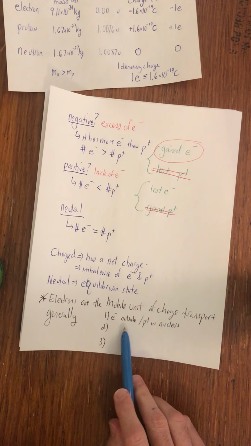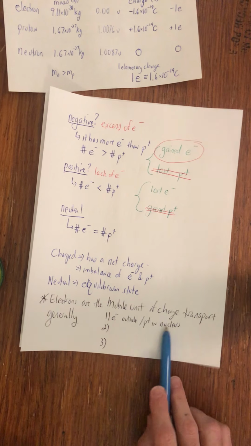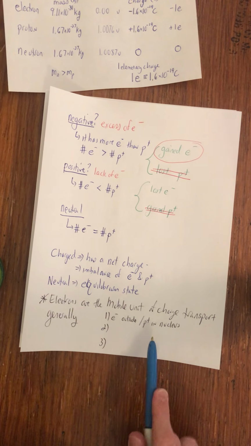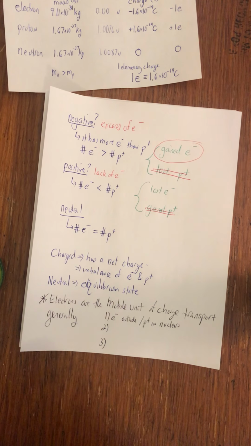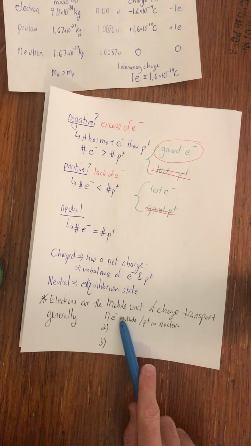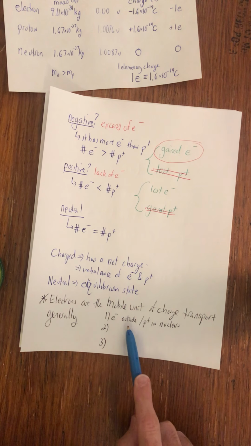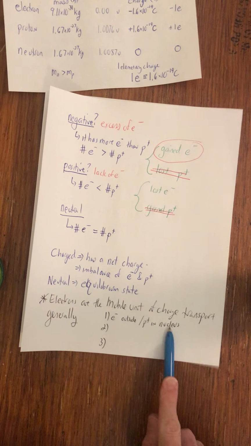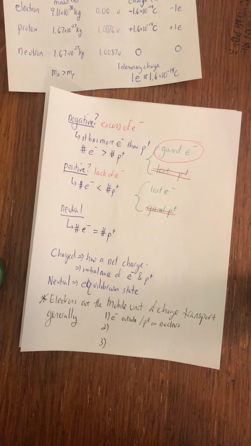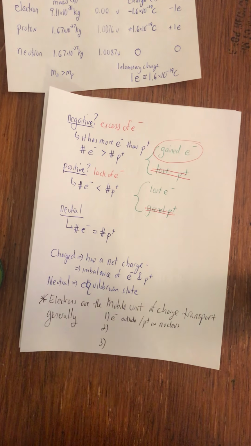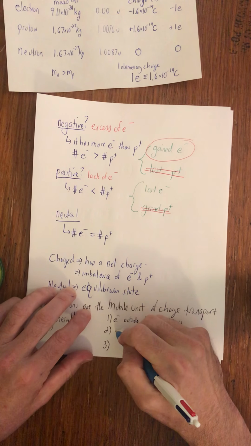Well, the electrons on the outside are easier to move around than the protons in the nucleus. Electrons are bound to that atom in a different way, in a weaker way, than the protons are bound inside the nucleus. The second argument might say is, well, oh, look at that.